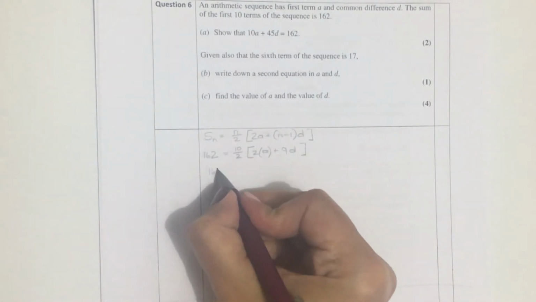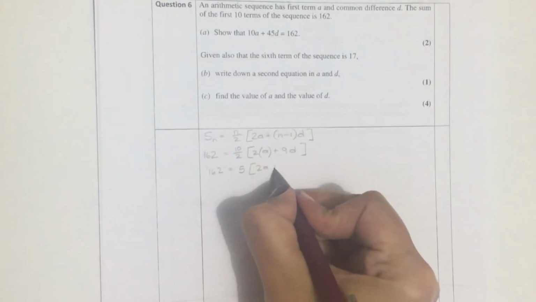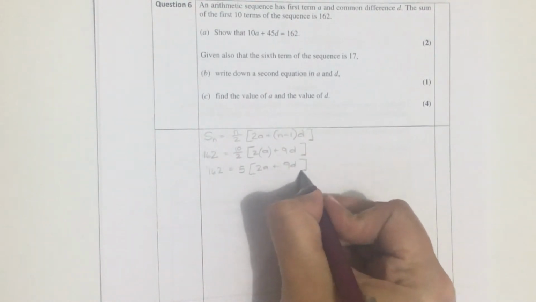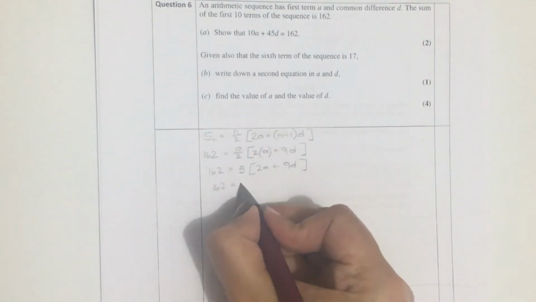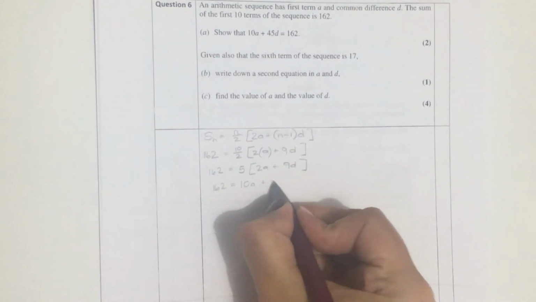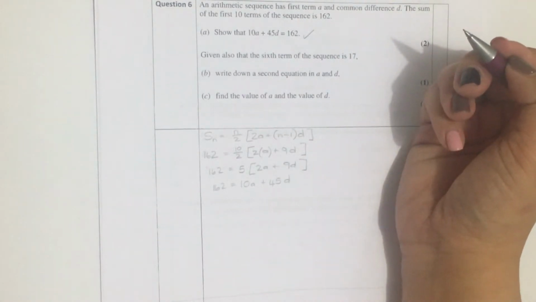Right, we simplify a little bit, so it's 5, 2A plus 9D, and then we multiply out the bracket. So 162 is equal to 10A plus 45D. So we proved that part correct.